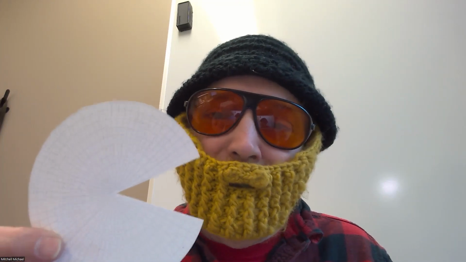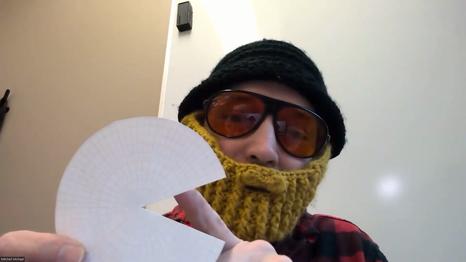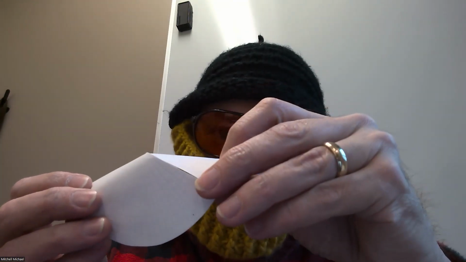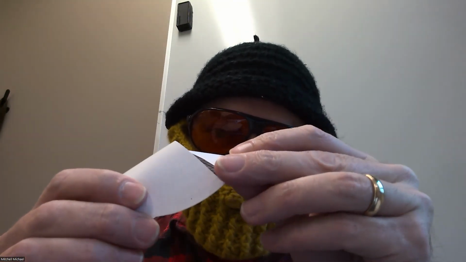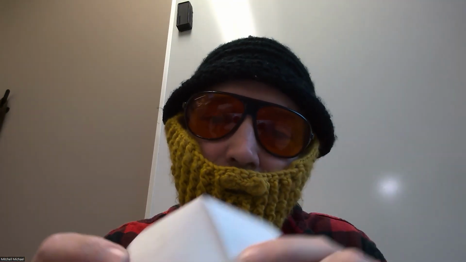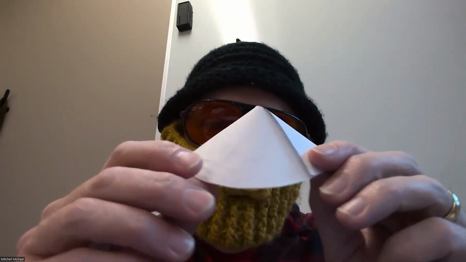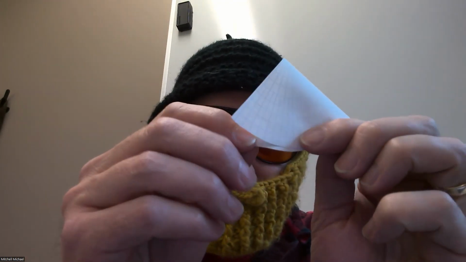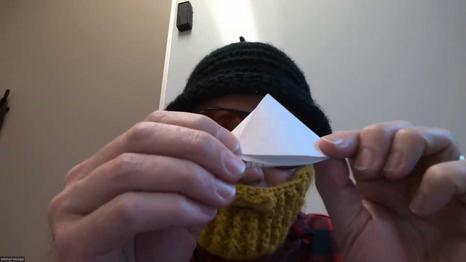So just as an example, I've got a tarp with a 30-foot diameter, and I want to cut a section out of the middle, and then I'm going to sew those two sides together to make a tent. Depending on how much you cut out and how close you sew those two pieces together, you get a different size cone that comes out.